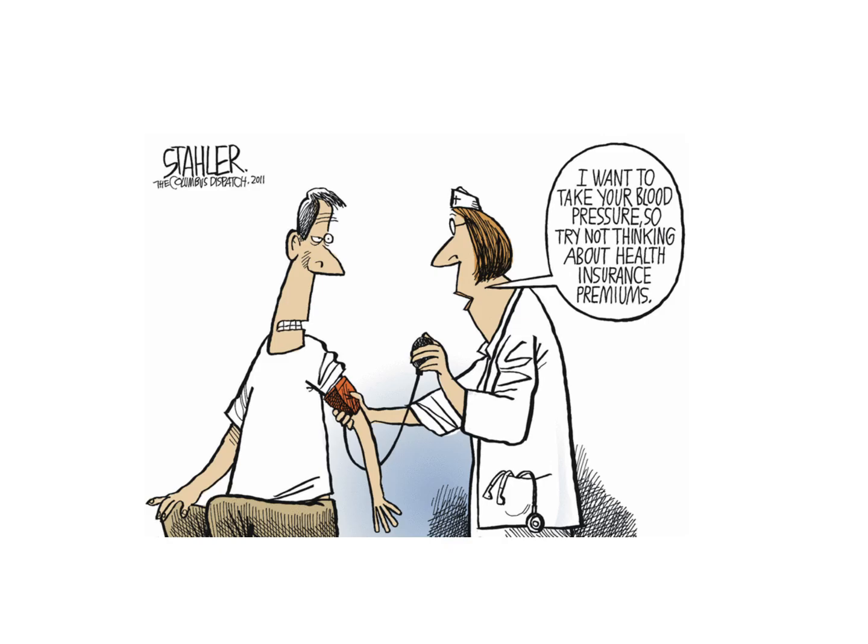And a little bit of dad humor. Certainly thinking about health insurance premiums is enough to raise anyone's blood pressure and could theoretically cause a misdiagnosis, if you will.